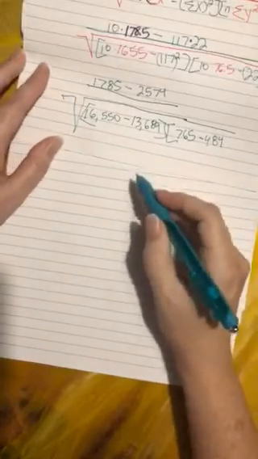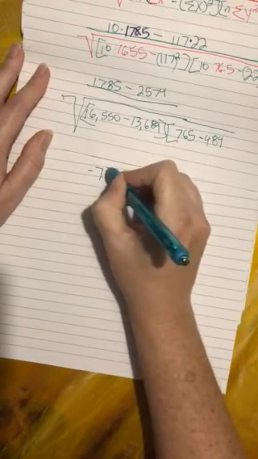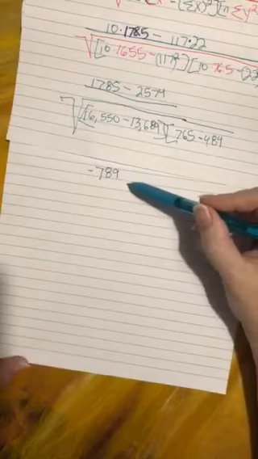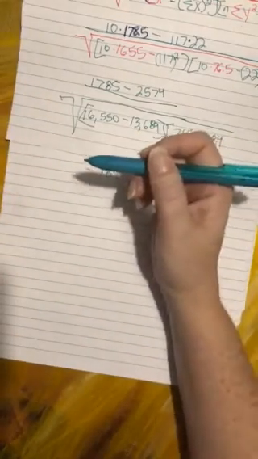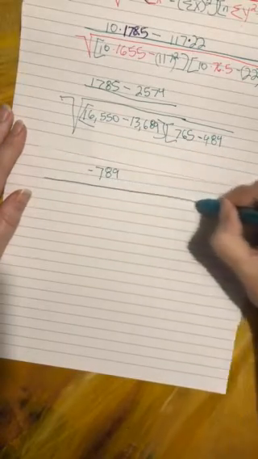So continuing on, we should have negative 789. Of course, this is a correlation, so the negative there in the numerator is very important. That means you have a negative correlation, so as one goes up, the other goes down. Right?